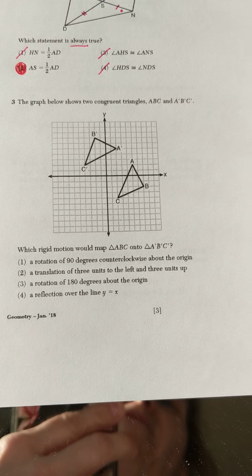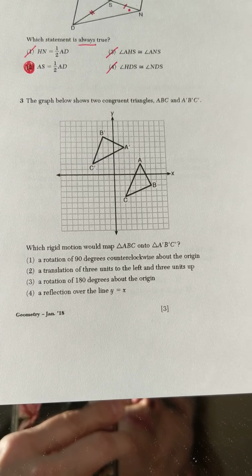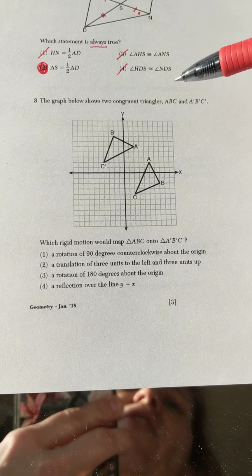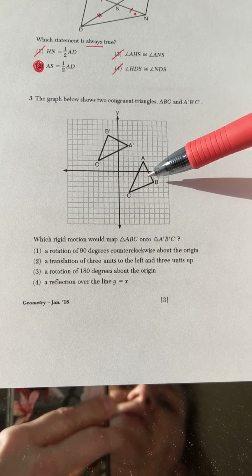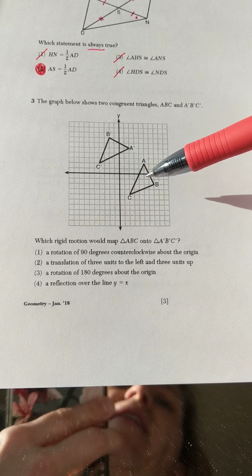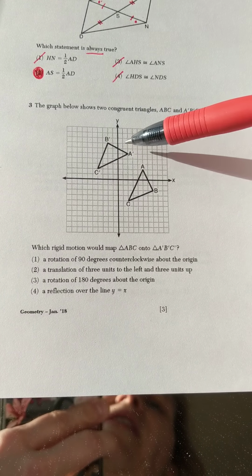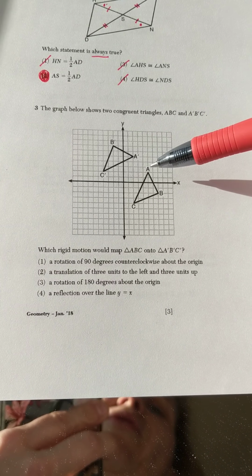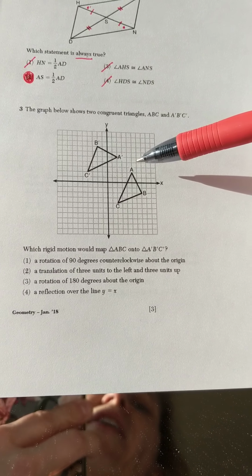In question 3, the graph below shows two congruent triangles, ABC and A'B'C'. Which rigid motion would map ABC onto A'B'C'? Well, it looks to me like a perfect reflection. If you look at the pre-image, ABC goes in a clockwise direction. But when you look at the image, it says ABC in a counterclockwise direction. And you have to have a reflection in order to do that. So right away I know I'm looking for a reflection.